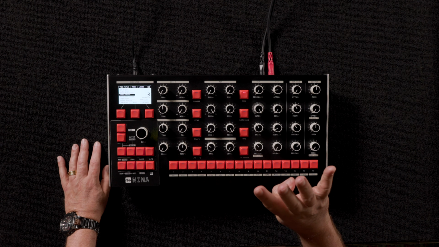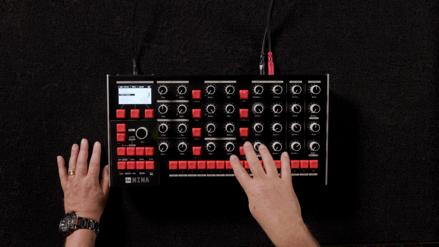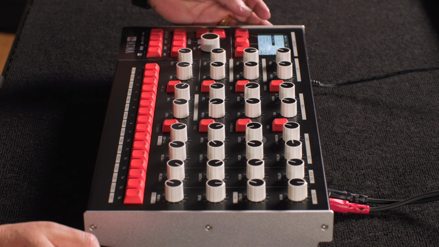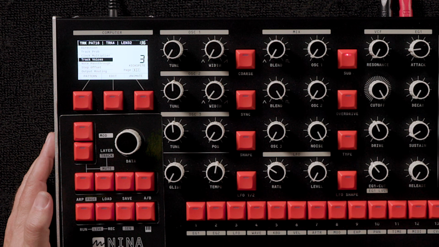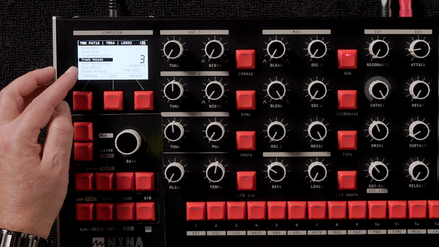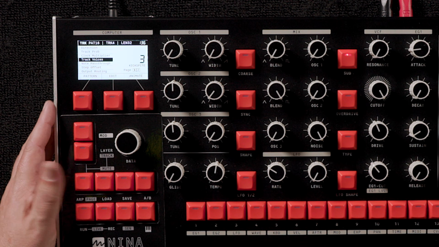Nina is a 12-voice polyphonic synthesizer. Now consider that we have 4 tracks in Nina's multi-track sequencer. Therefore, we've got 3 voices per track. Now you can edit this under track voices. This is where you'll get your polyphonic sequencing. But wait, there is more.